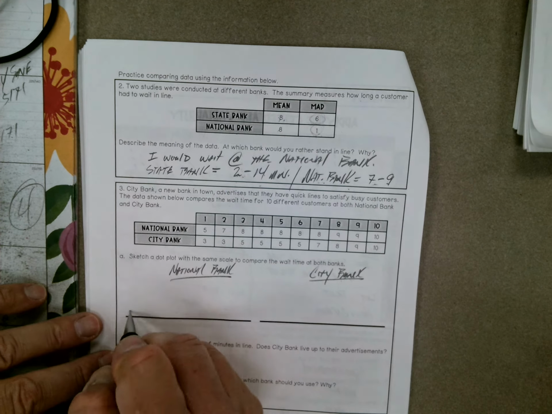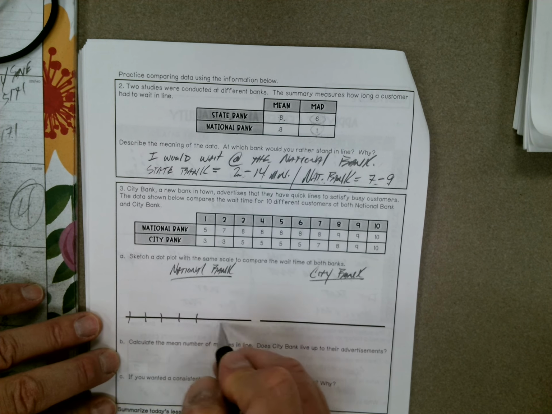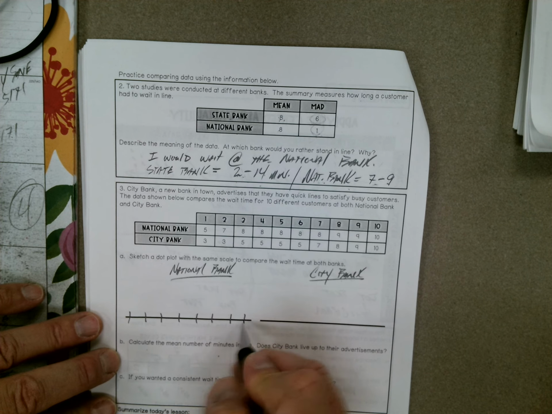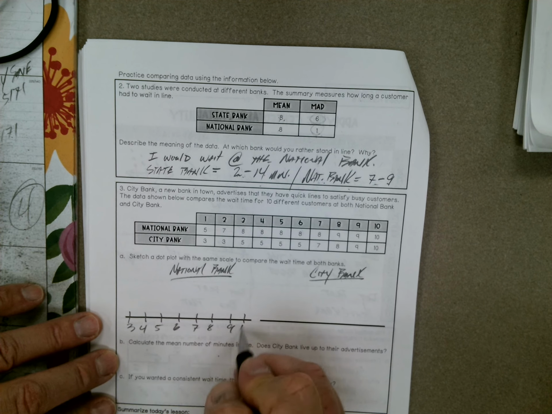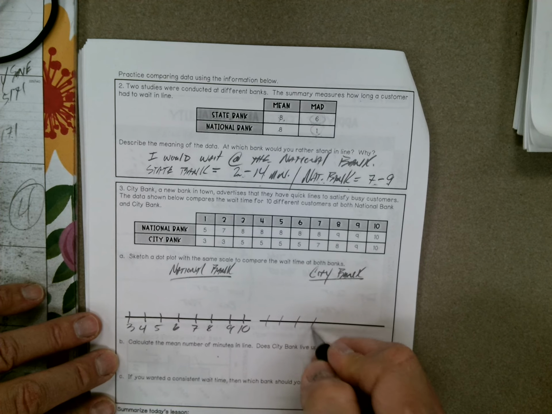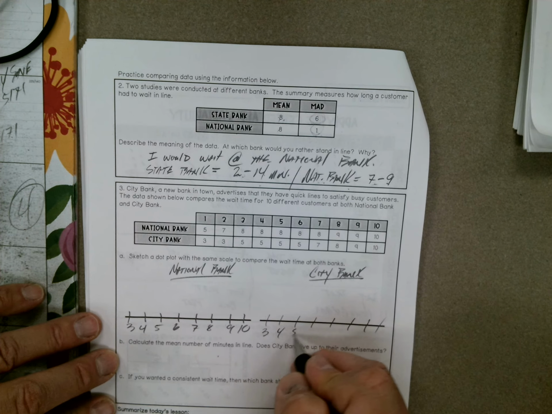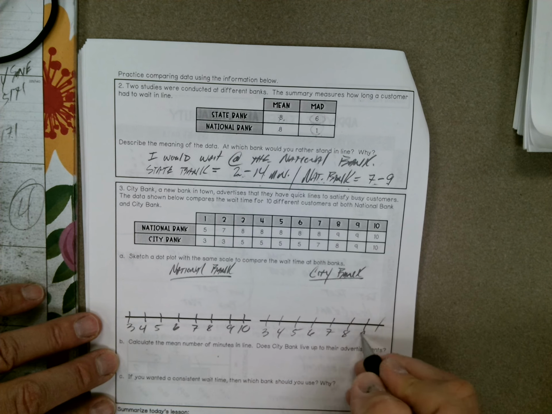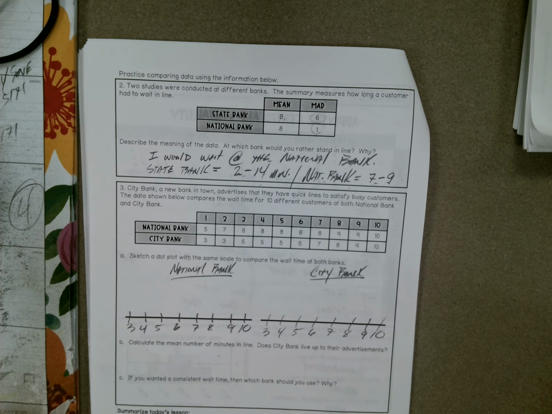So let's just go ahead and do that. 3, 4, 5, 6, 7, 8, 9, 10. And let's do the same thing here. 3, 4, 5, 6, 7, 8, 9, 10. And let's go ahead with our graph.